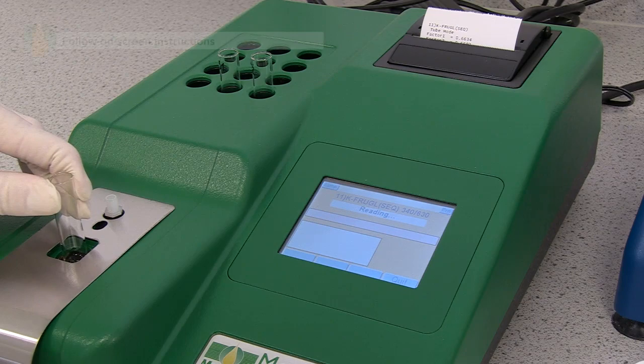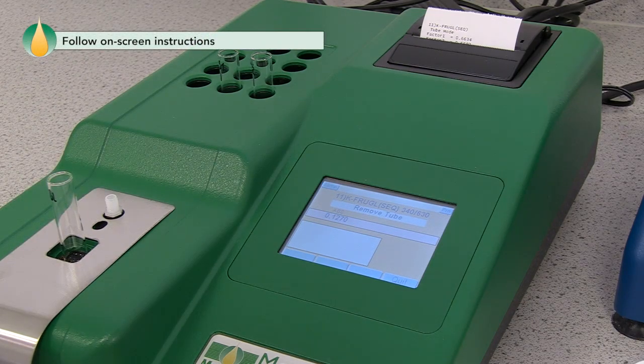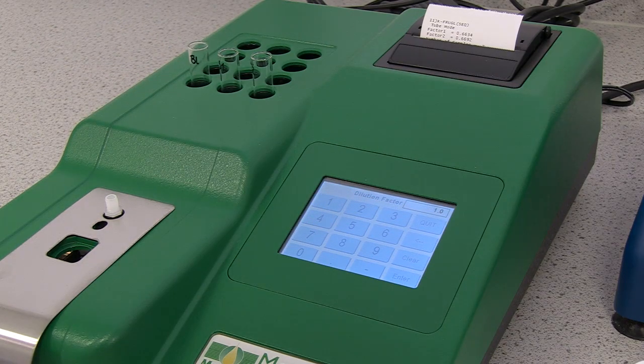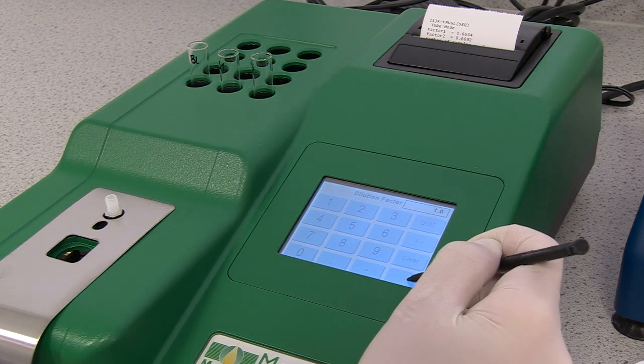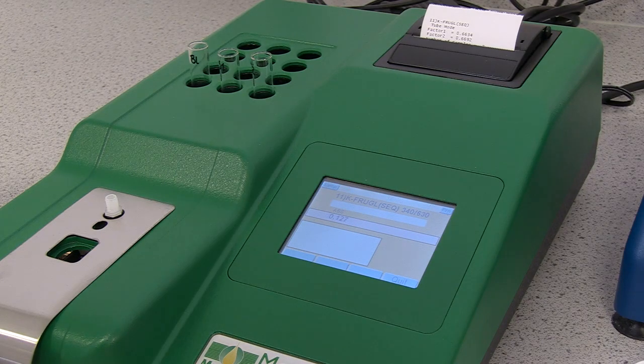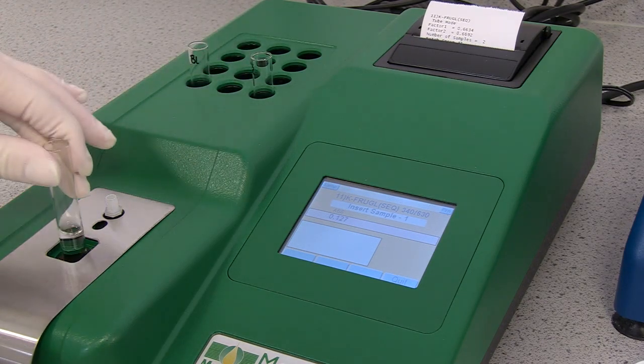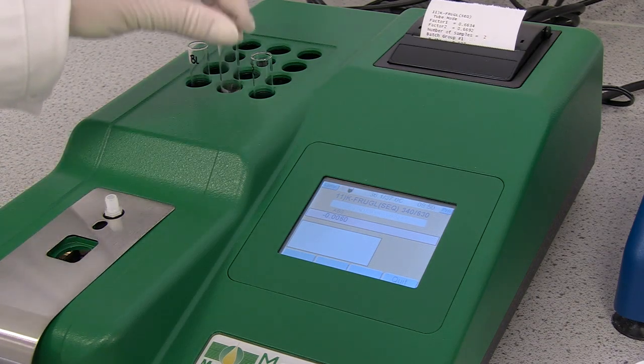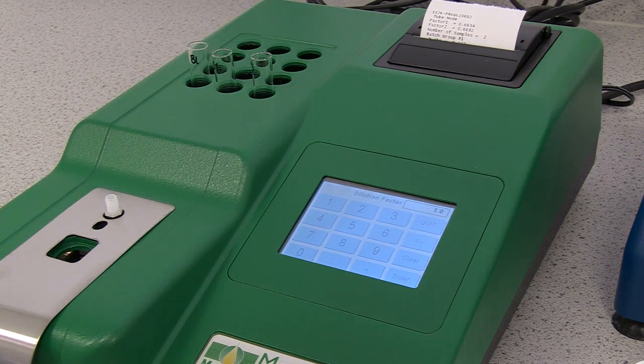After the incubation, follow the on-screen instructions on the MegaQuant Wave to take the first absorbance reading, A1, for all of the assay tubes. Prior to reading the first absorbance for each sample, input the dilution factor. If there is no additional dilution, the factor should be 1. This dilution factor is used in the final calculation of results.